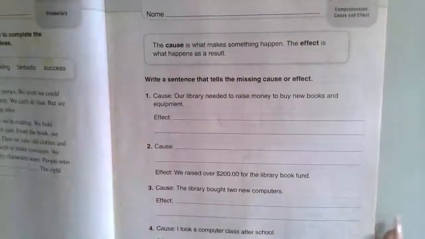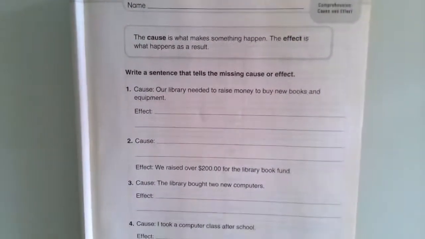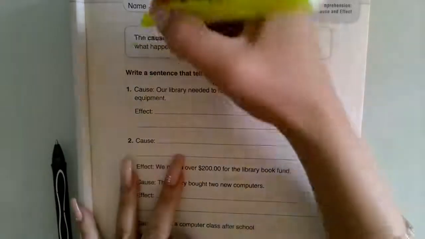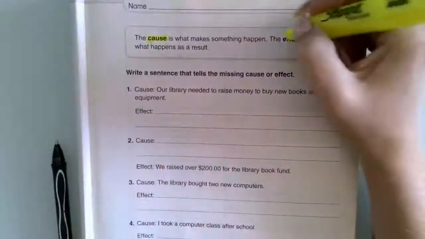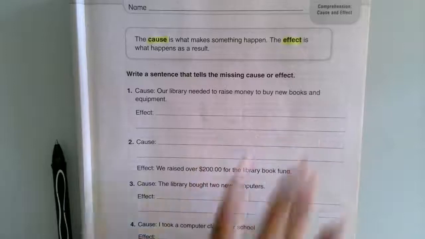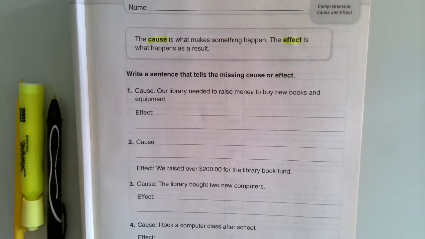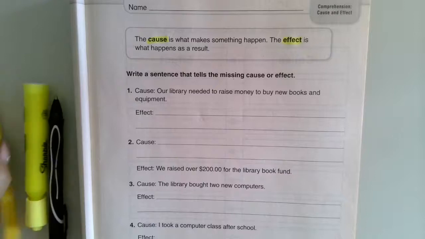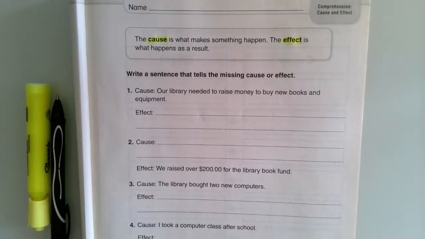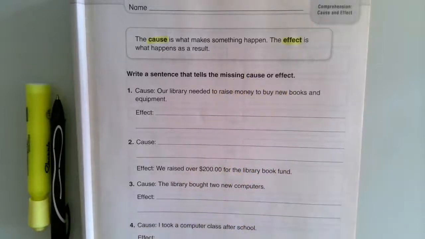Okay, and again, this is going to be what our lesson is on today, but I am going to read this in case somebody doesn't make it to class. So it says, the cause is what makes something happen, and the effect is what happens as a result. All right, we're going to use this often in social studies right now, but cause and effect will also be used in science and really in every subject that we learn, but especially in reading, social studies, and science. So it says the cause is what makes something happen. The effect is what happens as a result. So write a sentence that tells the missing cause or effect.